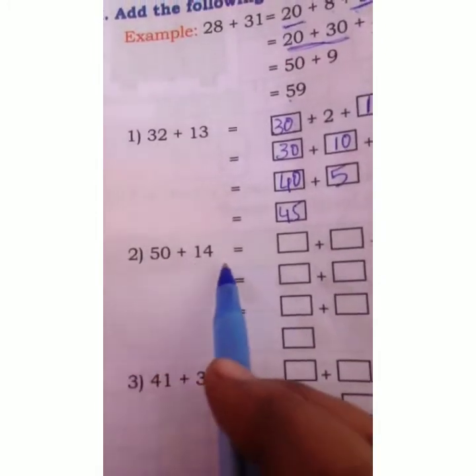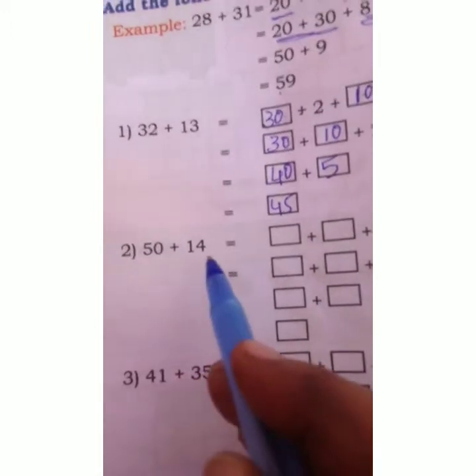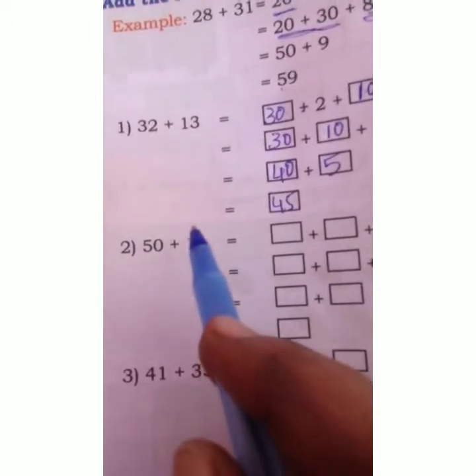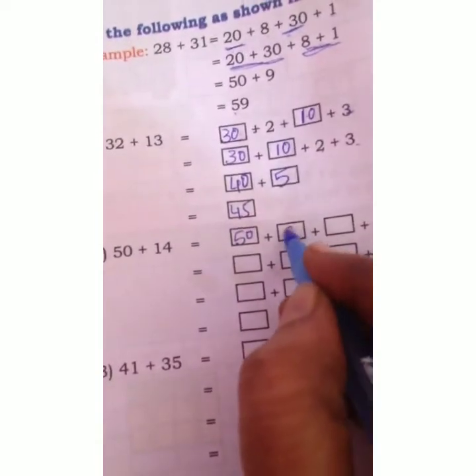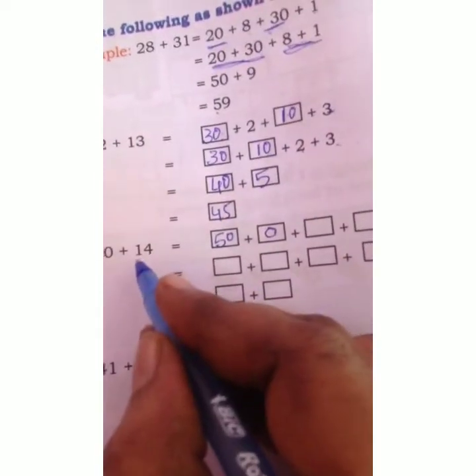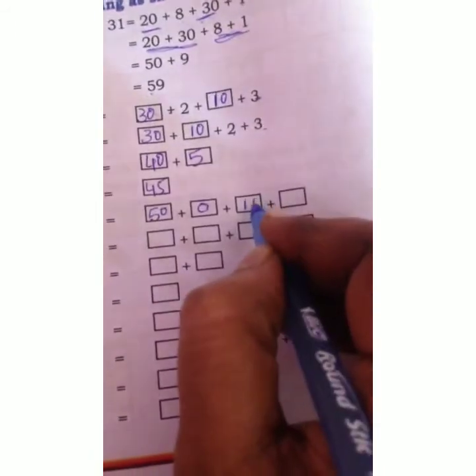Okay. Now see the second sum. 50 plus 14. 50 means 0 units, 5 tens. 14 means 4 units, 1 ten. 5 tens means 50. 0 units means 0. Next, 1 ten means 10.